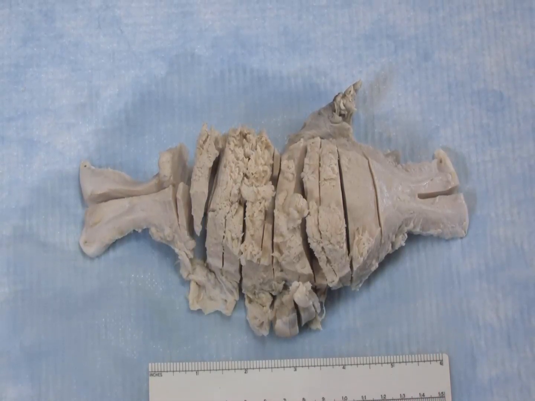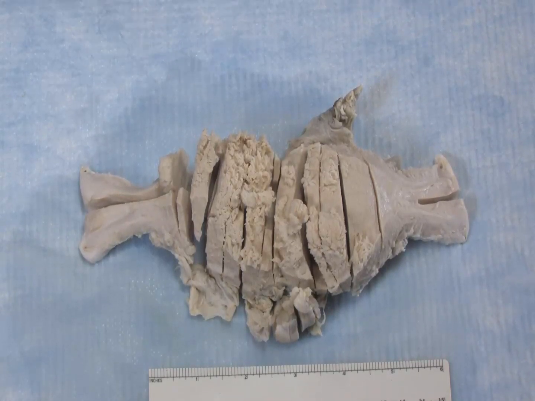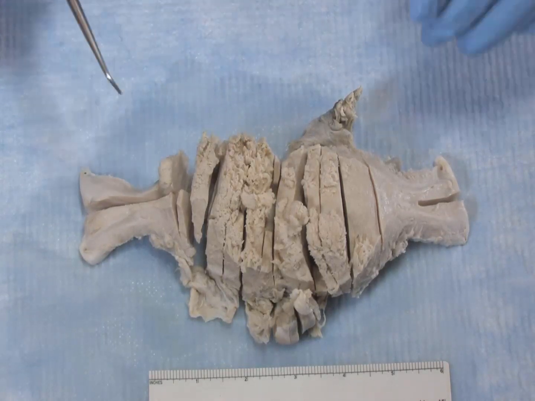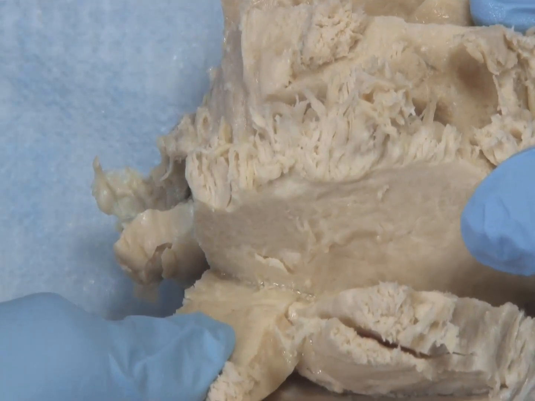Extensive myometrial invasion is associated with uterine enlargement. This specimen shows multiple masses with a friable texture. Depth of invasion is an important prognostic indicator.